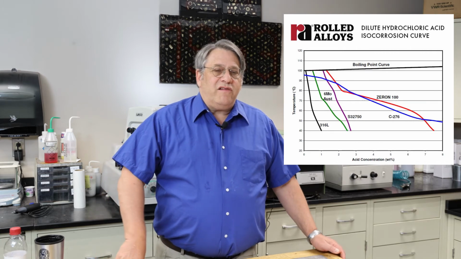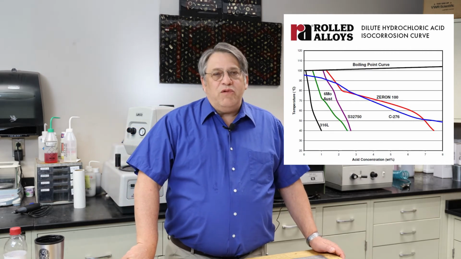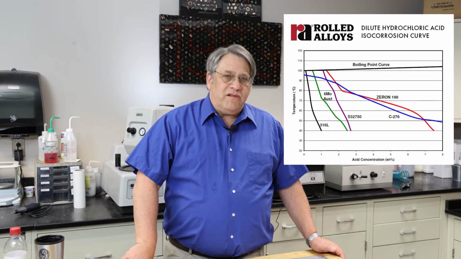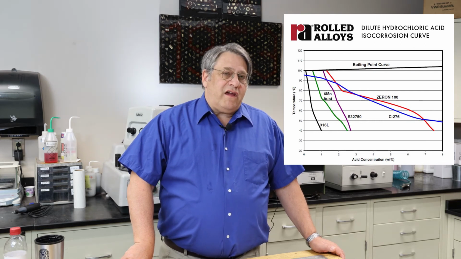And then as it starts sloping down, the downward slope is much shallower, which means it's more robust than many of the other alloys that can be used in the dilute range. So you really have to check the isocorrosion curve to see if that's right for your application.